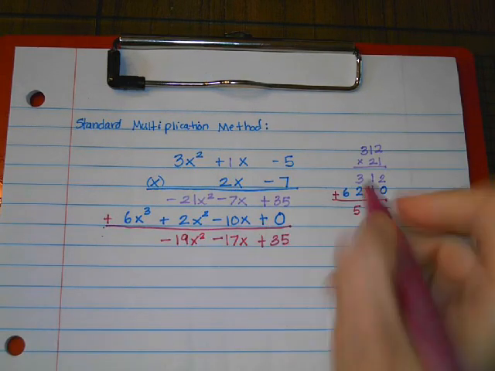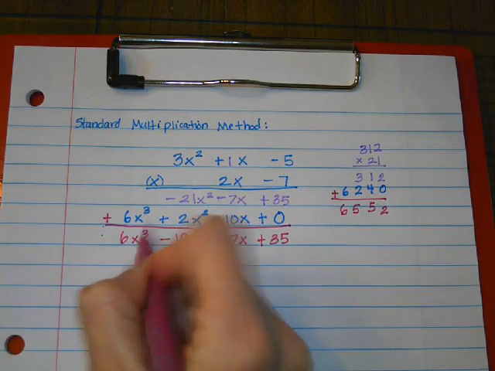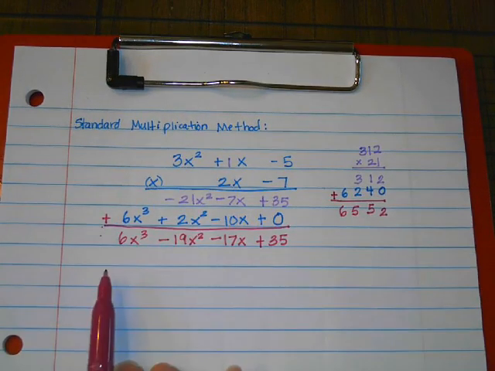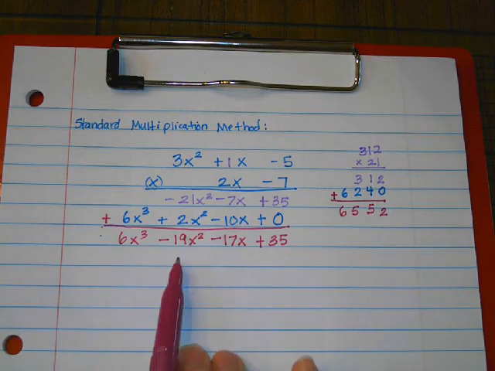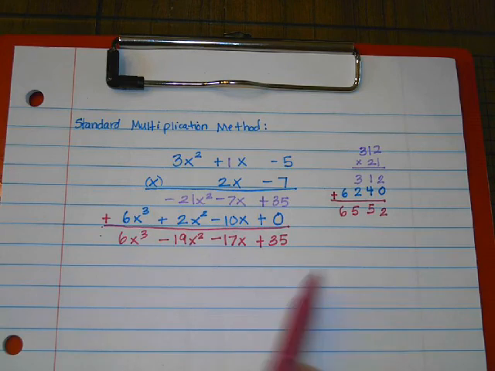And then we'd bring down this 6 because there's no 0 there. So we bring down our 6x cubed here. So now we have our final answer, which is the same as what we had on the previous page: 6x cubed minus 19x squared minus 17x plus 35. So again, it doesn't matter which method you choose to do or not to do. You're going to get the exact same answers.